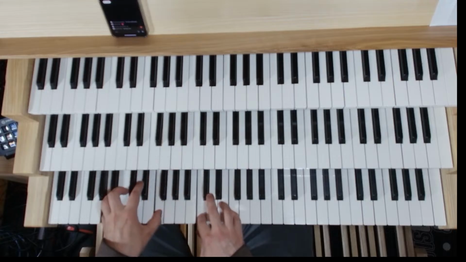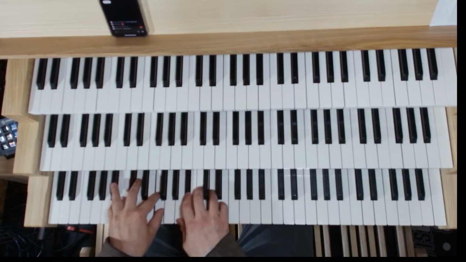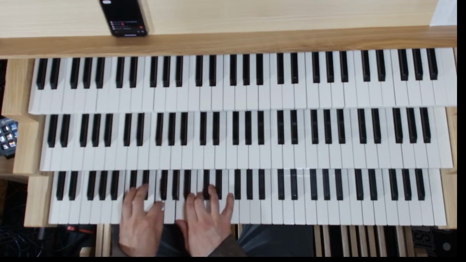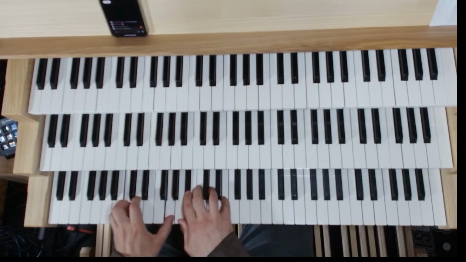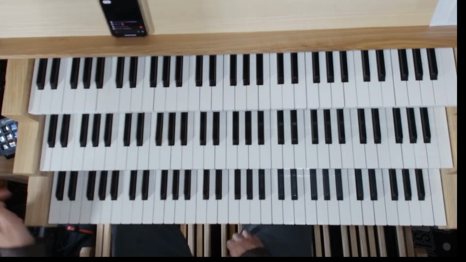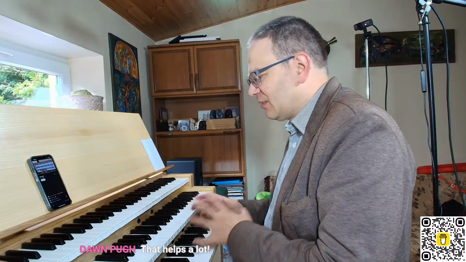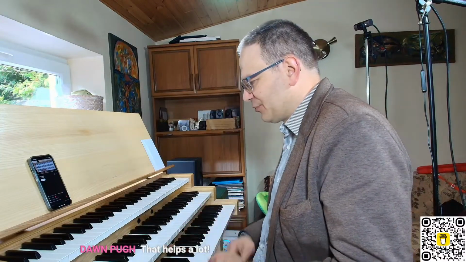Modulating chord. Cadence. Right? Smooth modulation into F major. I just explained this very quickly, those 4 elements for you.